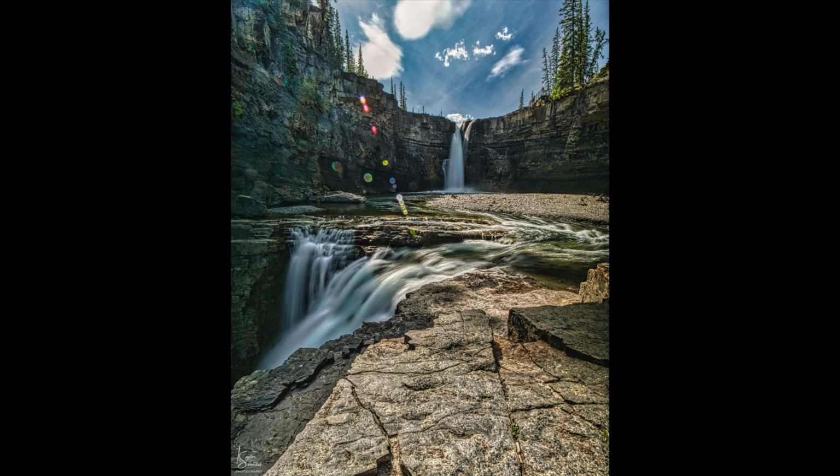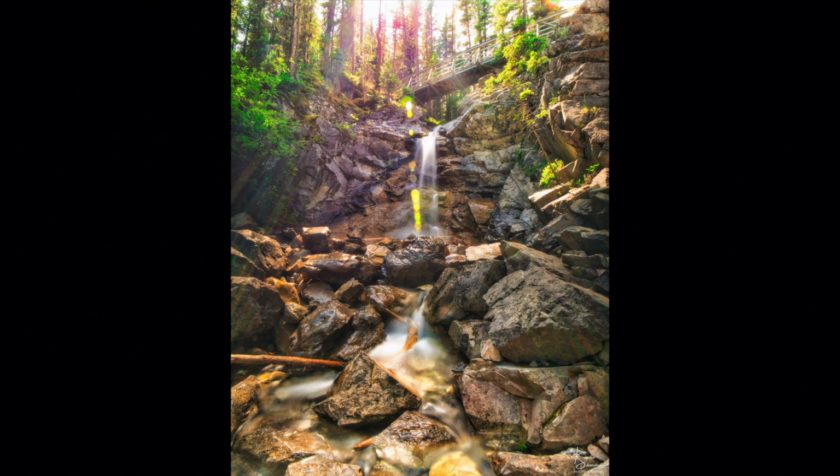Another example is waterfalls or moving water. If you shoot it at a super high shutter speed, the water looks choppy and like you're freezing that frame. But if you're able to extend that shutter speed out a little bit, it becomes more smooth, something like this.